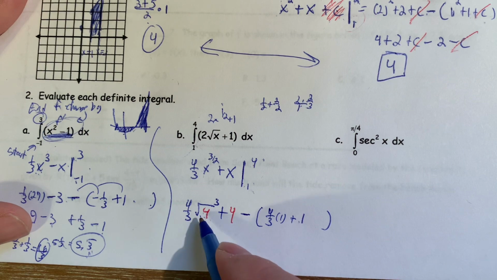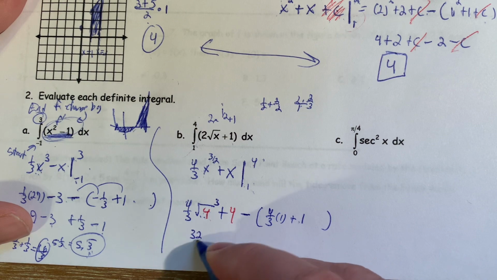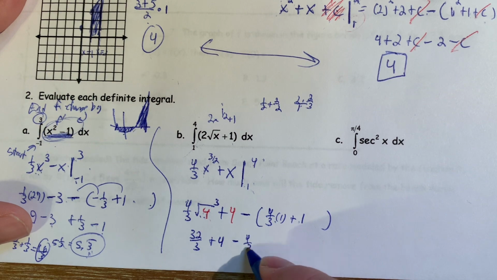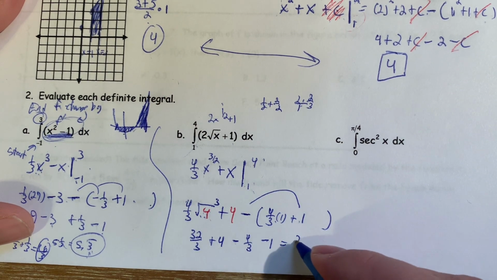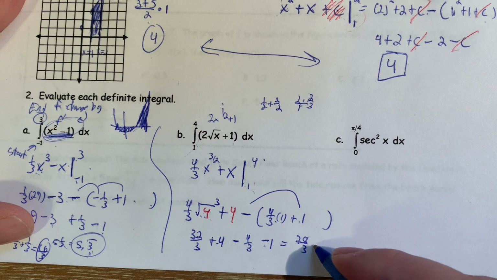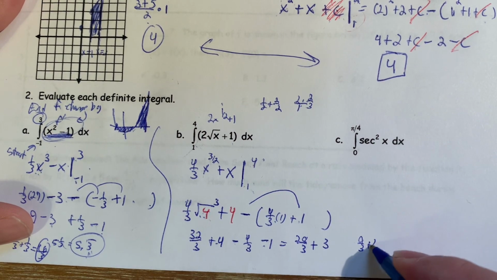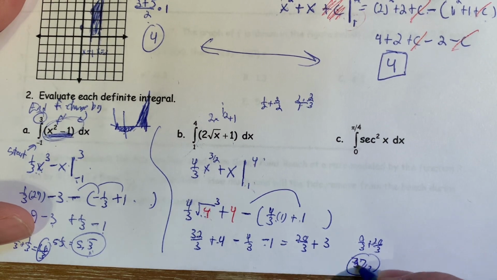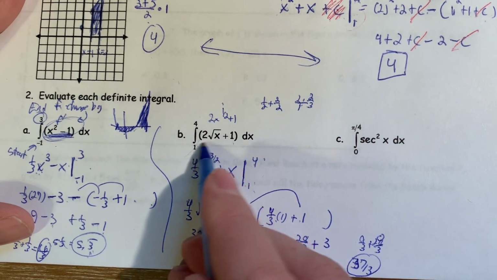Okay, square root of 4 is 2. 2 cubed is 8. 8 times 4/3, you just have to multiply times the numerator, is 32/3 plus 4 minus 4/3 minus 1. Make sure you distributed that minus to both. So let's see, this is 32/3 minus 4/3 is 28/3. 4 minus 1 is 3. And then 3 is 9/3. So 9/3 plus 28/3 is 37/3. So 37/3. Okay. And that must be what this area is.